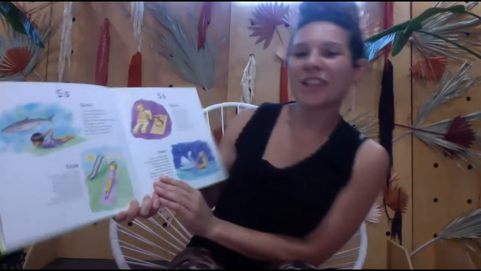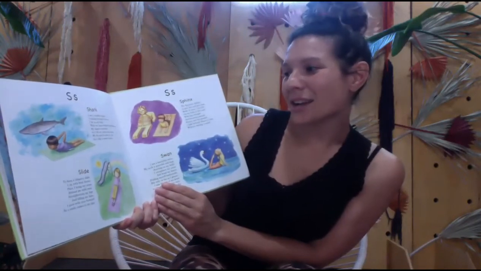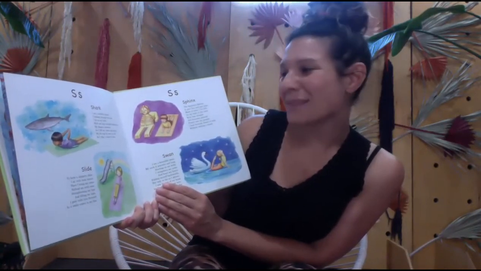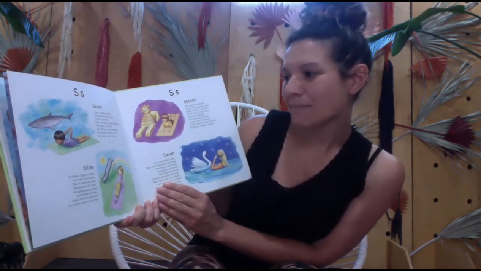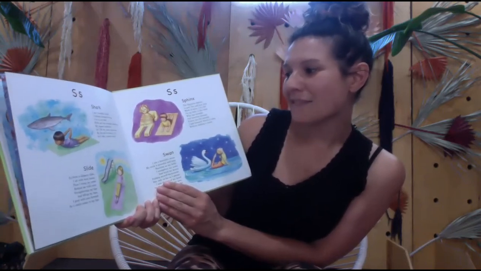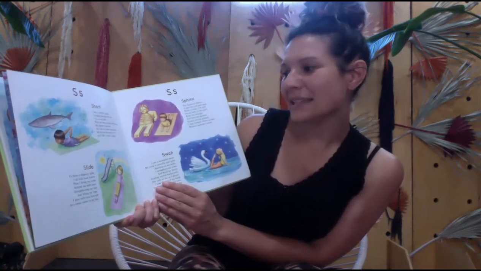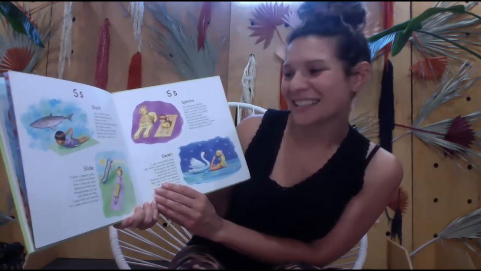S, shark. I am a stealthy shark cruising through the sea. I lie on my belly with my legs straight behind me. My fingers interlace as I lift my arms and chest. My fin can be seen by all as I ride a wave's crest.